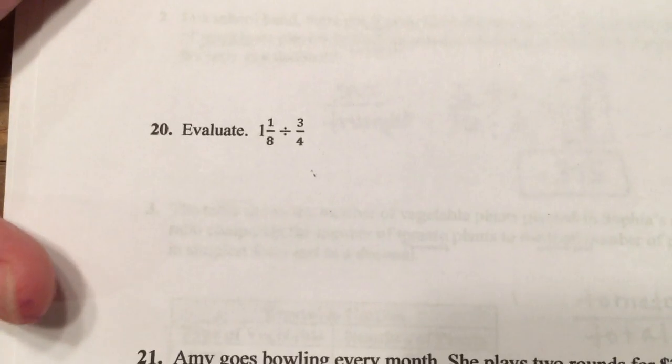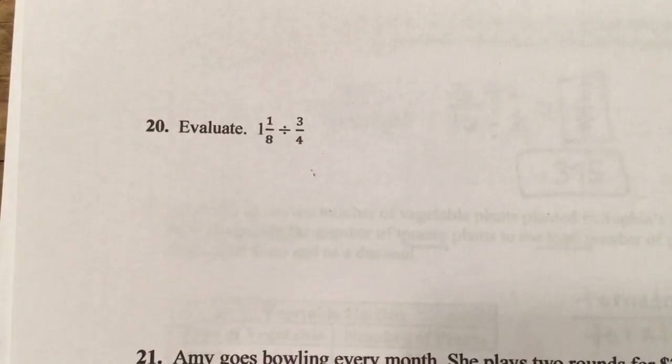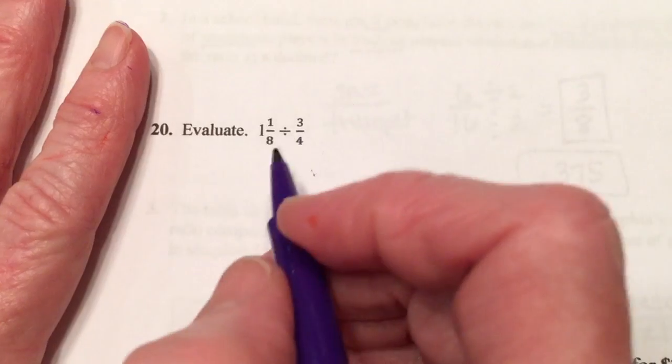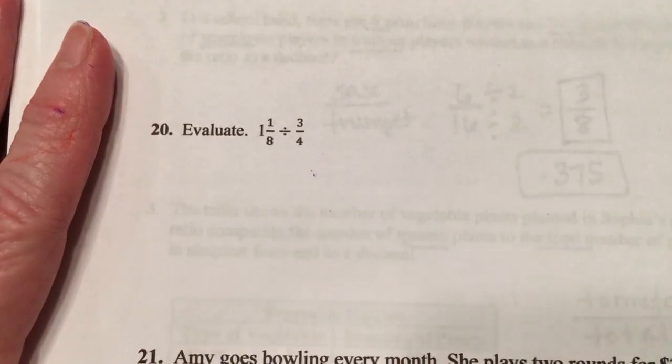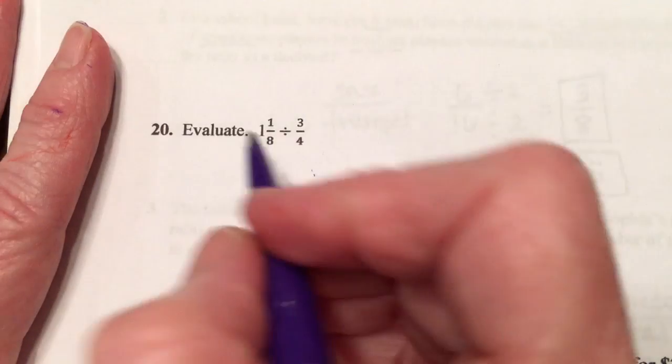Number 20, evaluate 1 1/8 divided by 3/4. So this is a problem like when we did in the last chapter. If we're dividing fractions, you can remember the little rap. Dividing fractions, ain't no lie. Flip the second one and multiply. Or you can remember keep, change, flip.